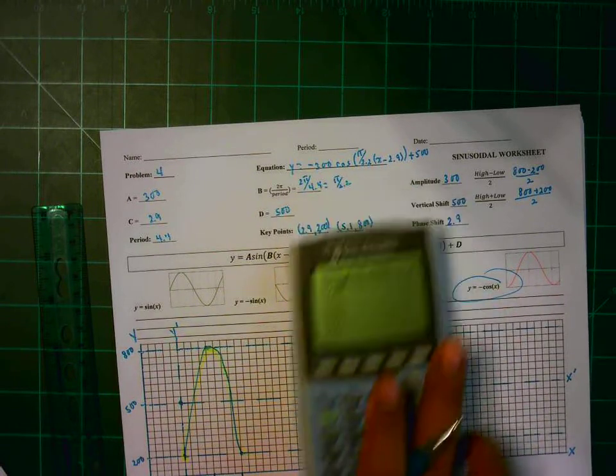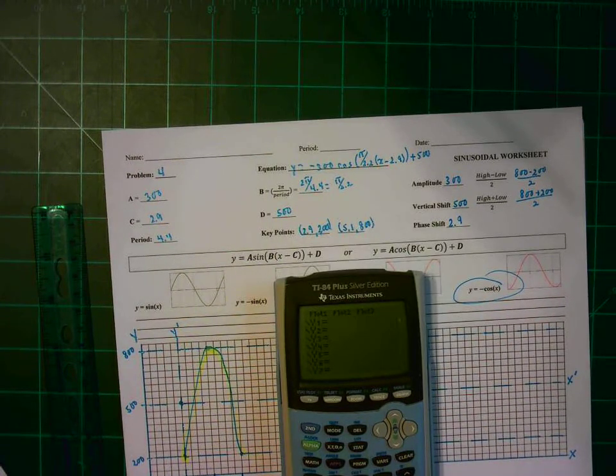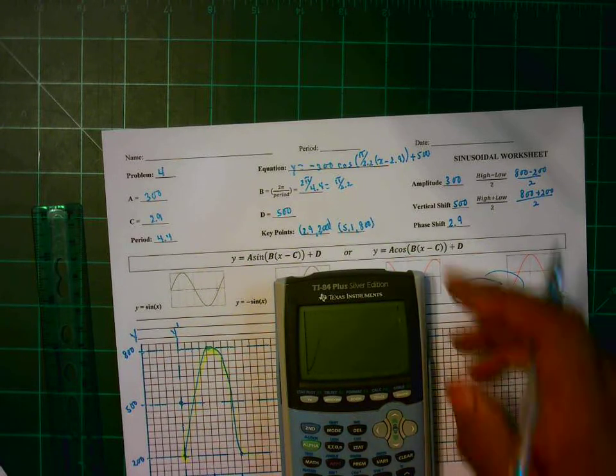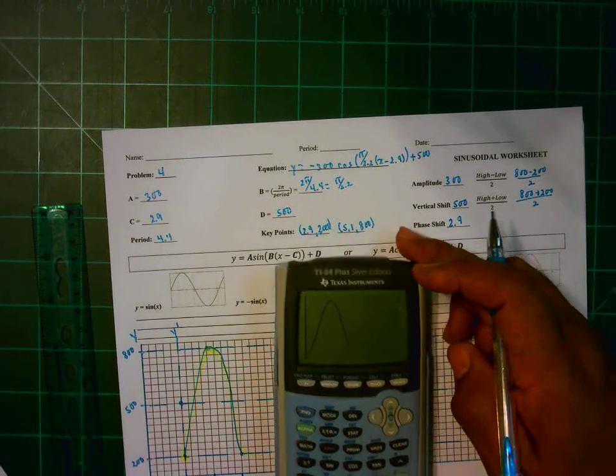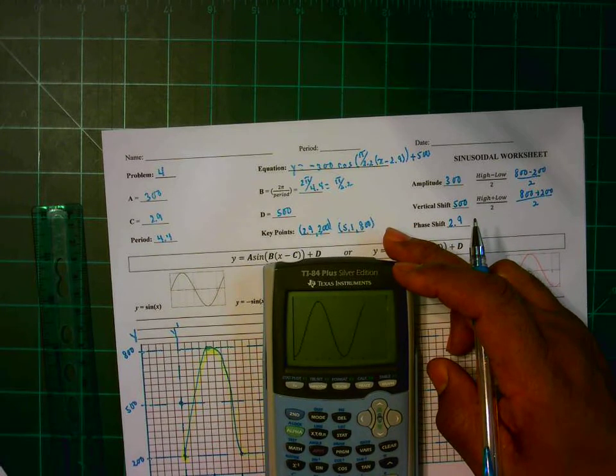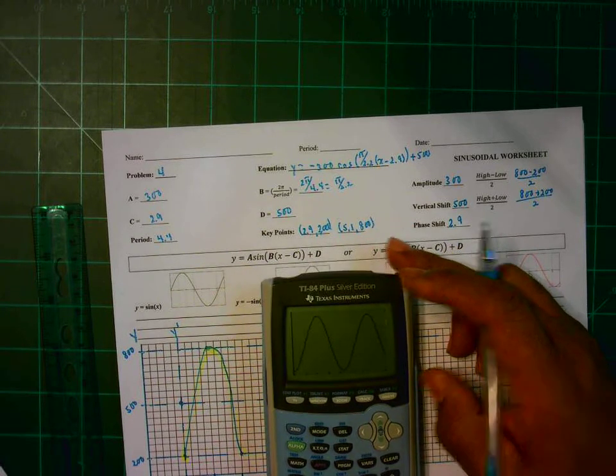Now let's put our equation in: negative 300 cosine of pi divided by 2.2 times x minus 2.9, plus 500. And that looks like a reasonable interpretation.